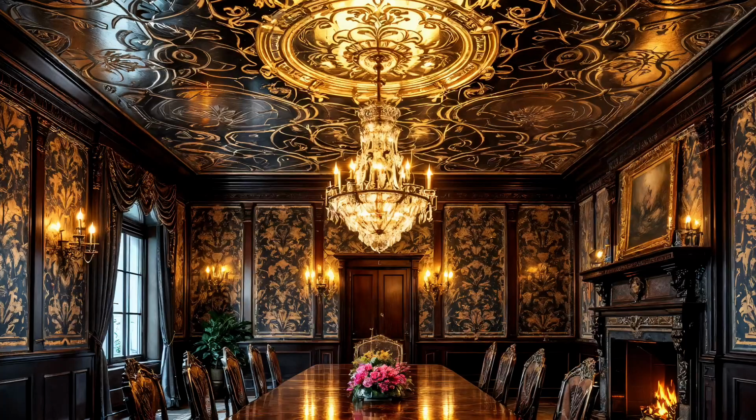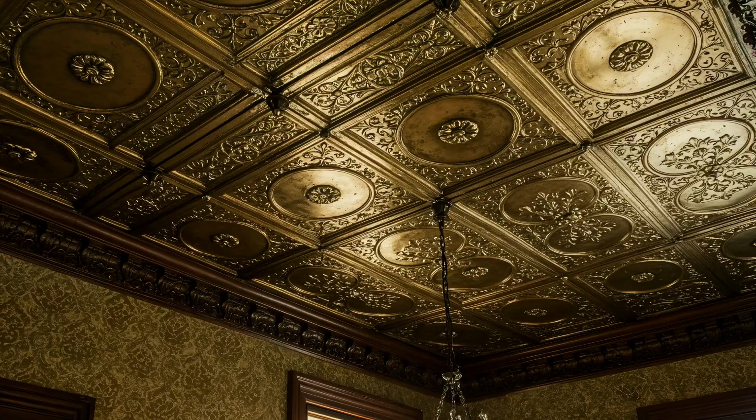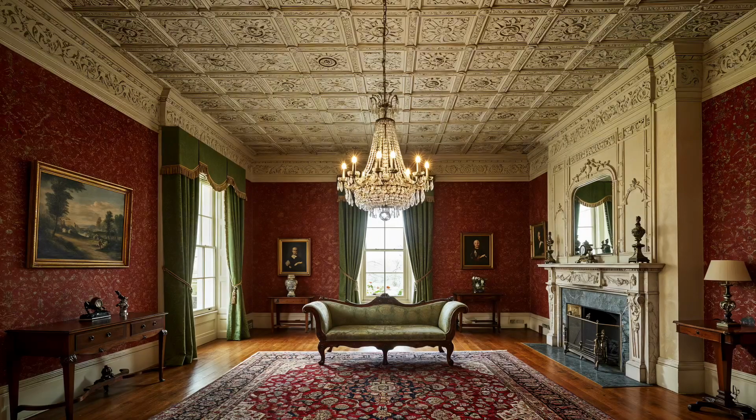The pressed tin ceilings came in a variety of different designs. They could be florals, geometrics, or kind of a classical print, and it brought an unexpected texture and reflection overhead. So in an era that was obsessed with visual richness, even the ceiling was an opportunity for ornamentation.